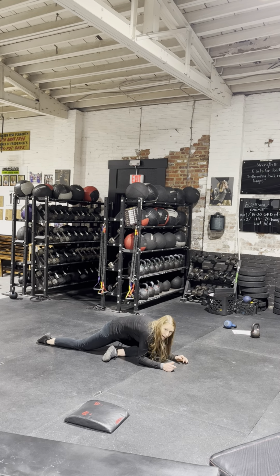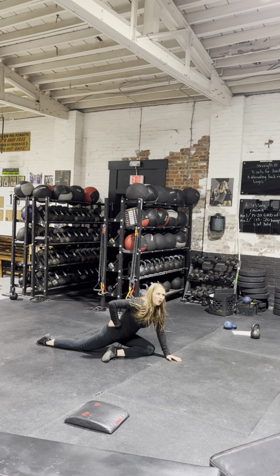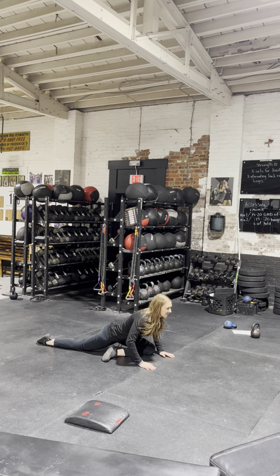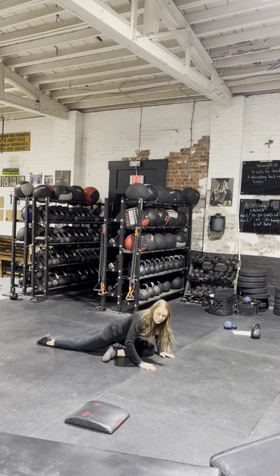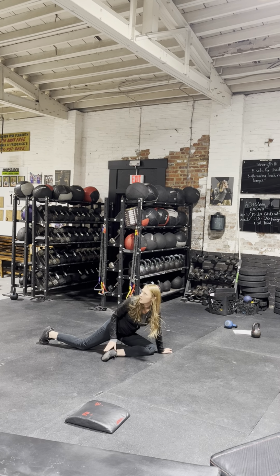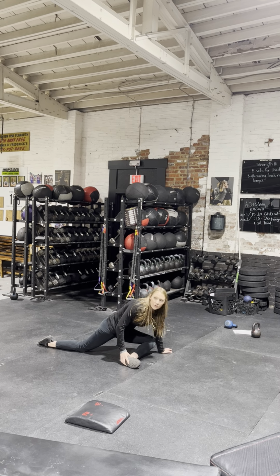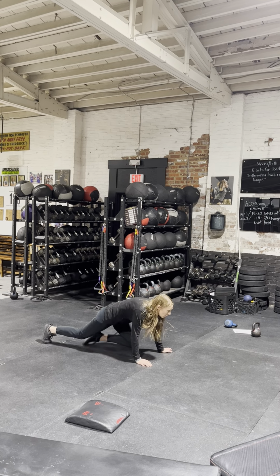If you collapse your spine though, you're going to lose the stretch. So think of keeping your back a little flatter and then just start to sink your chest down. And if that's not enough, I don't have enough mobility to really demonstrate this, but you can bring your foot out more and that will give you more of a stretch. So try that one.